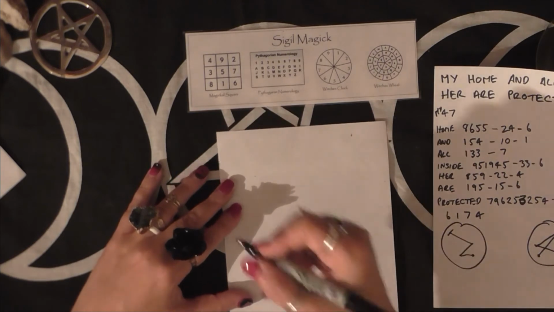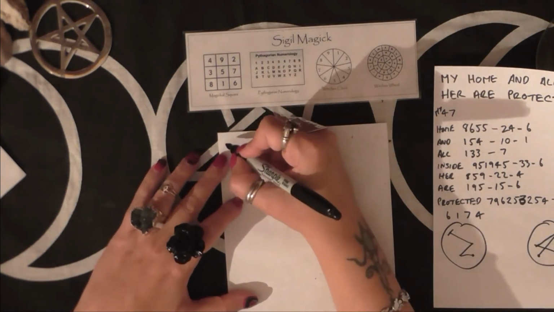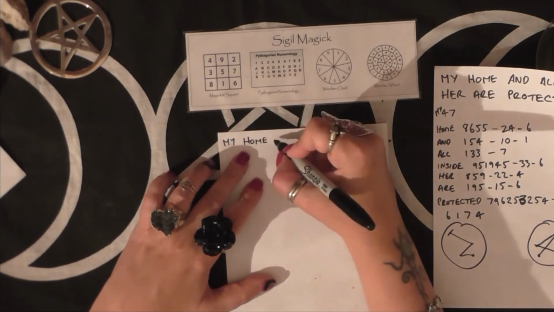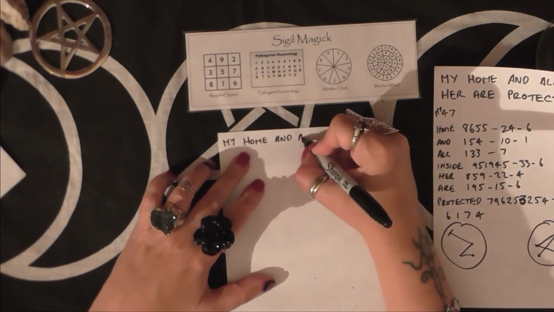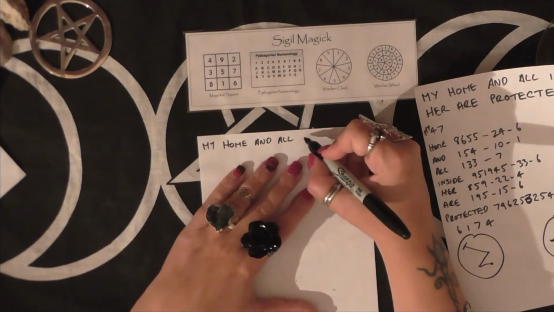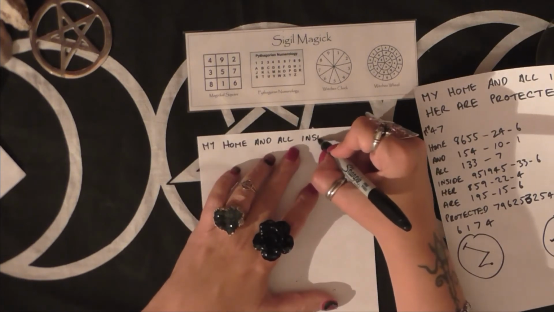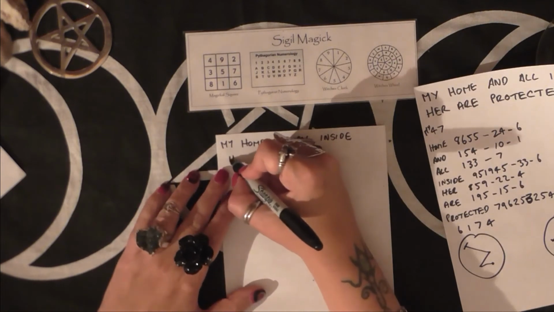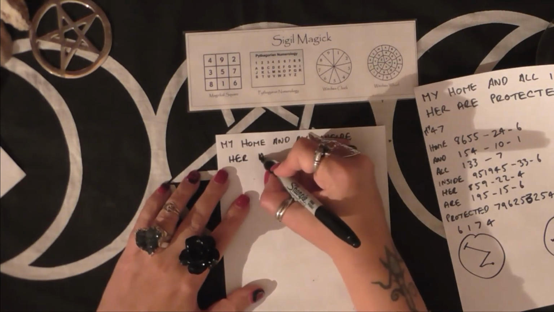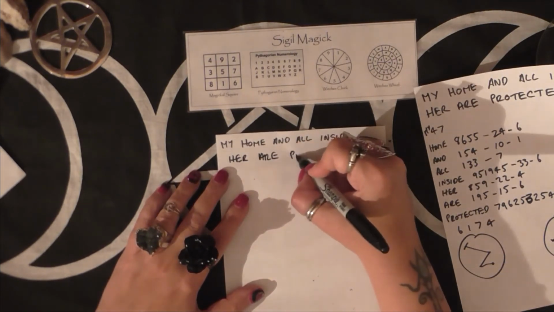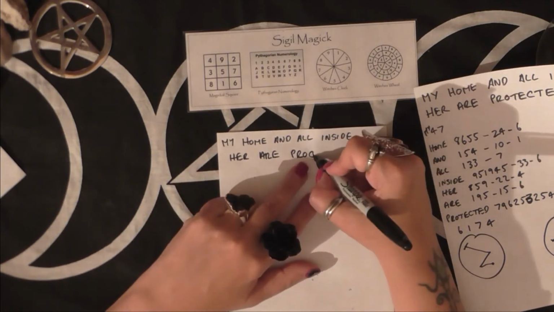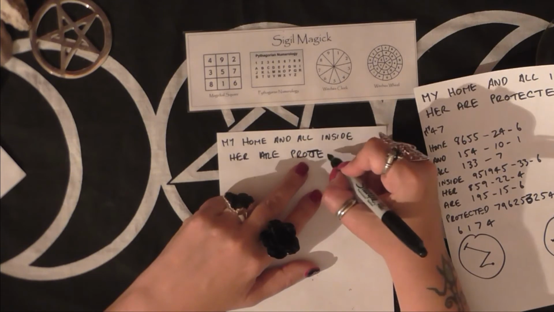So my home and all inside her are protected. My home and all inside her are protected. Whoops, I can't even spell. Protected.